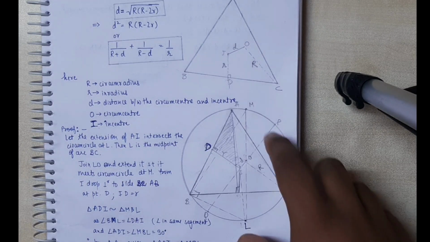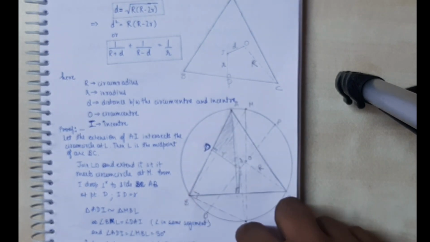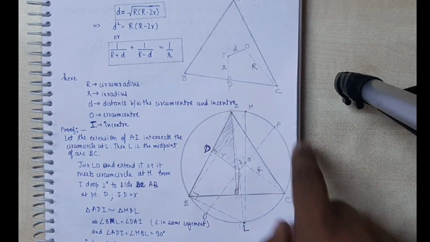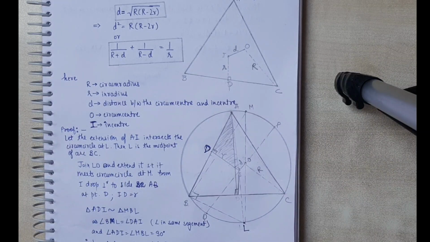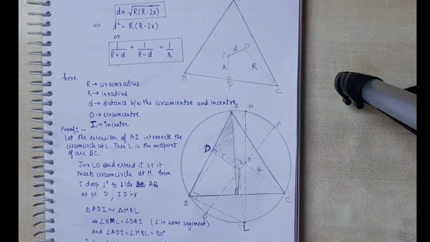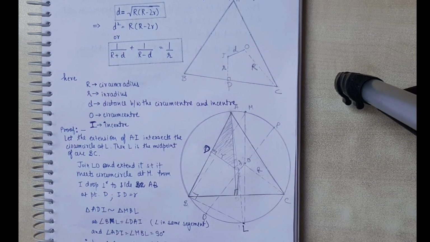If we look closely, then in this triangle MBL, BL is the diameter of the circumcircle. So this angle MBL comes out to be 90 degrees. This is another theorem which we study in circles. So we have proved two angles equal. Therefore, by angle axiom, triangle ADI is similar to triangle MBL.